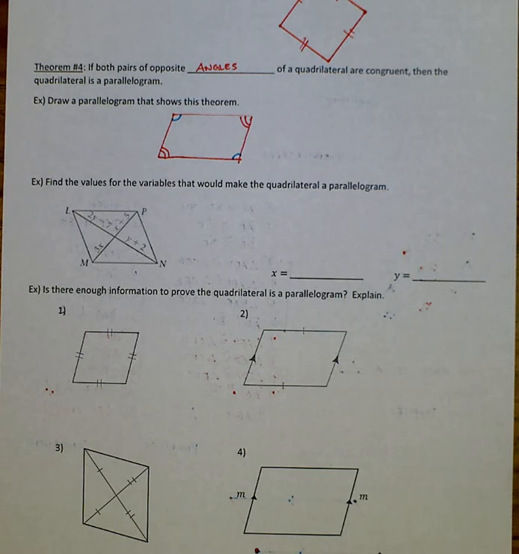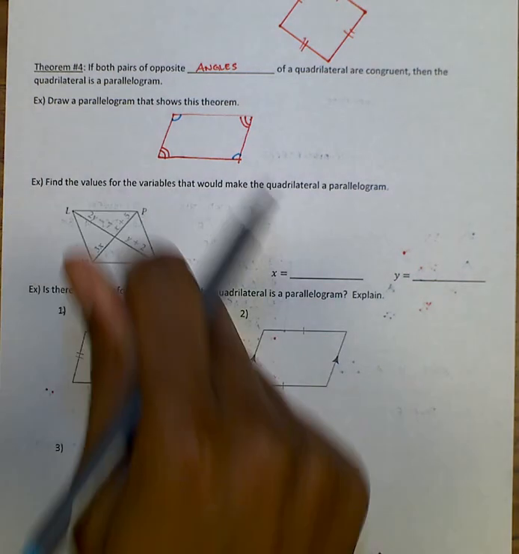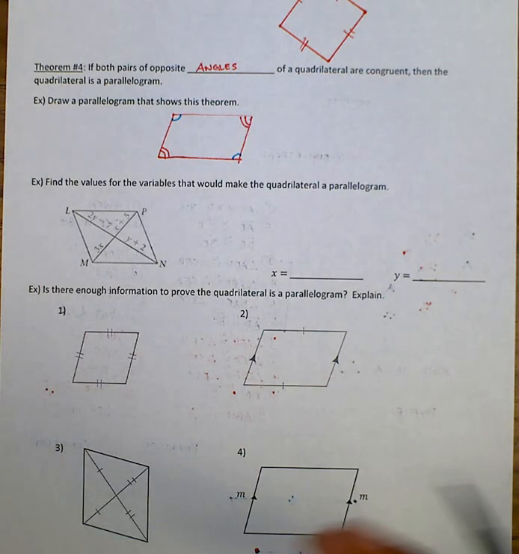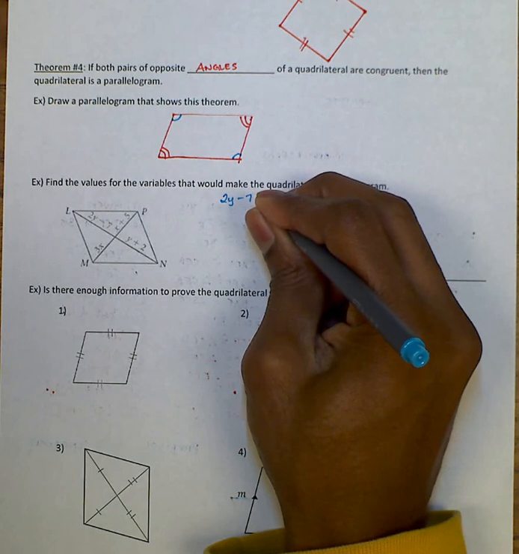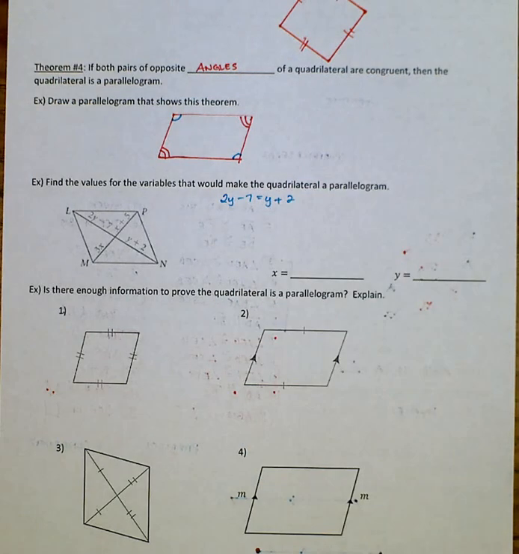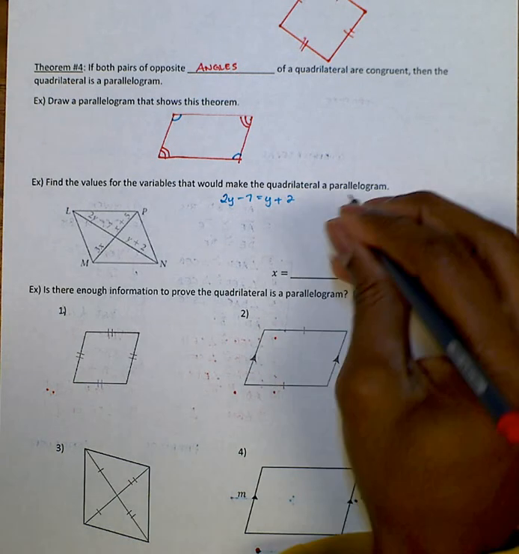All right, so this practice problem says find the value of the variables that would make the quadrilateral a parallelogram. Notice that the variables are written on the diagonals. So we can solve this problem by saying, okay, if this is a parallelogram, our diagonals have to bisect each other. So 2y minus 7 has to equal y plus 2. And 3x has to equal x plus 5.